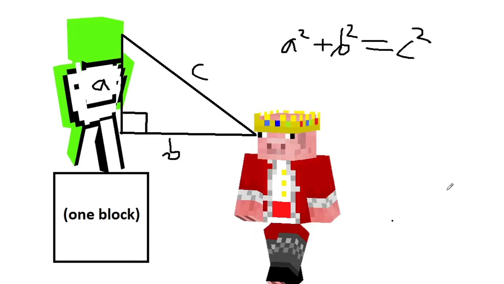This is huge. The reach you can hit people from begins at the player's eyes, so when Dream is a block higher than me, it's much easier for me to hit his feet than for him to hit my head, because the base of a right triangle is shorter than the hypotenuse. Stay in school, kids. It makes you better at PvP.